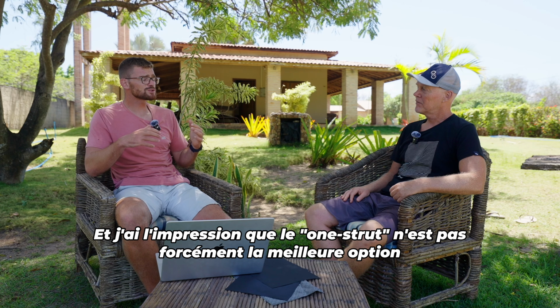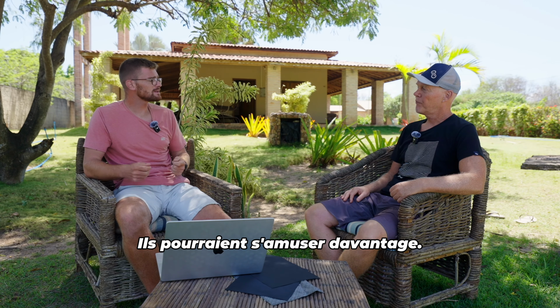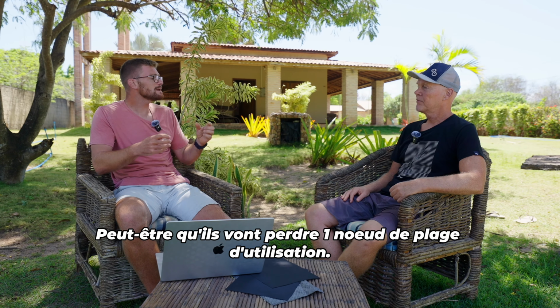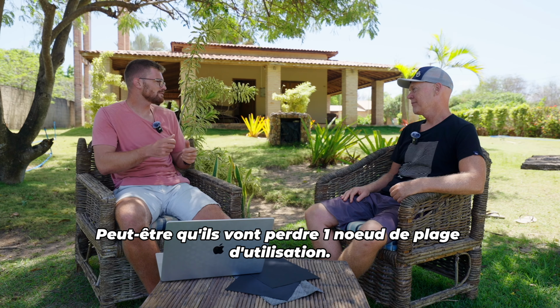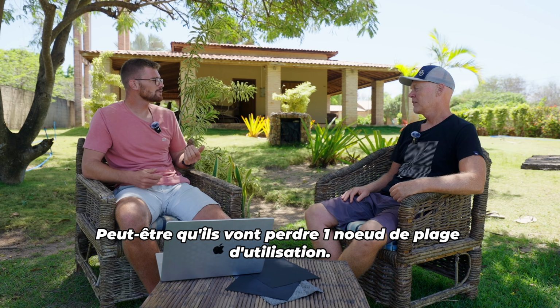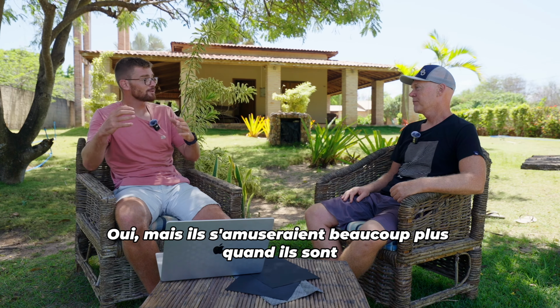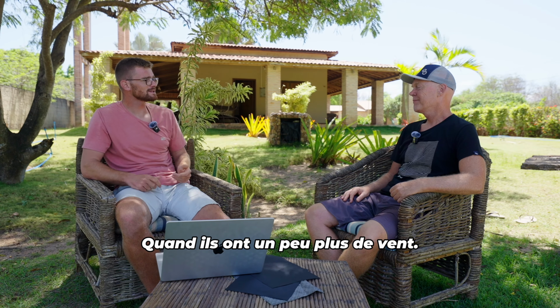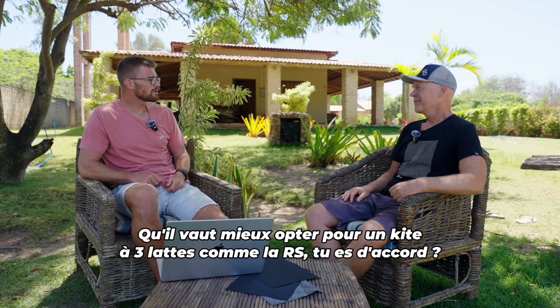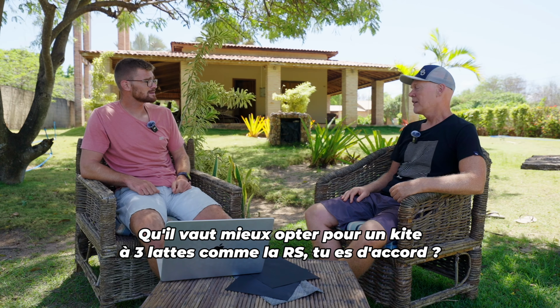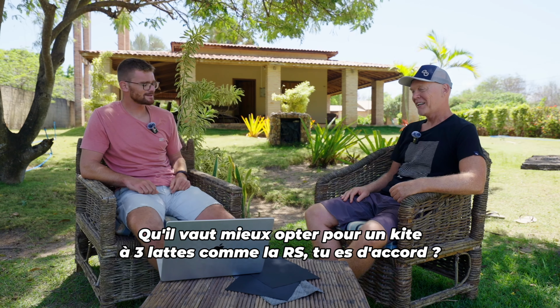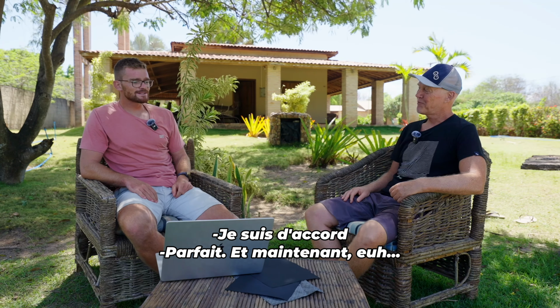And I feel like the one strut is not always the right option, and they could have more fun. Maybe they will lose like 1 knot of wind window, but they would have so much more fun when they have a little bit more wind, that it's sometimes worth it to go for a 3 strut kite, the RS. Oh, you agree on that? I agree, yeah. Perfect.